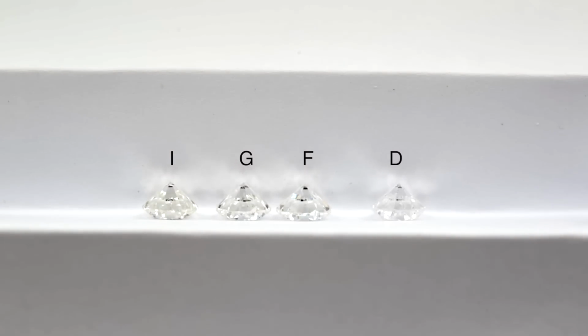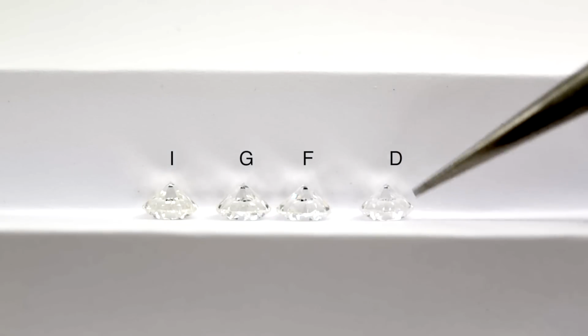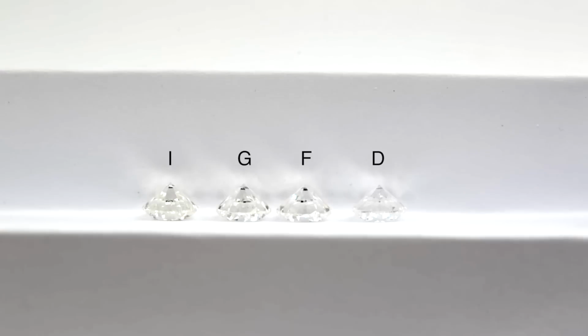If you look at them all 4 in a row, the difference is quite minimal. It's not as obvious now if you compare back to when we looked at just our D and our I colour diamonds. The difference was a little bit more obvious, but now we've lined them up in a row, it's much harder to tell the difference.